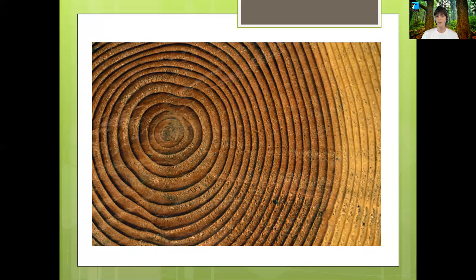Can you guess where the oldest part is? It's right in the middle, right? Trees grow from the inside out, right? Not from the outside in. So the oldest part of the tree is going to be right at the center. We call that the pith, and that's this right here.